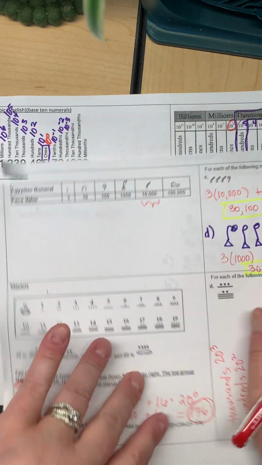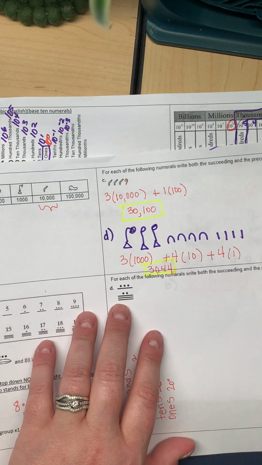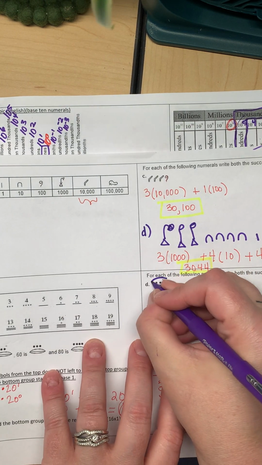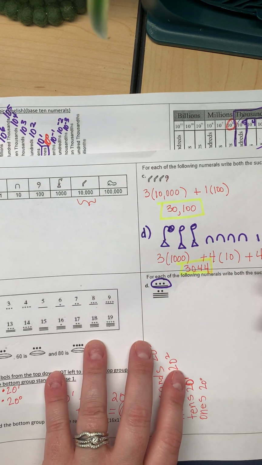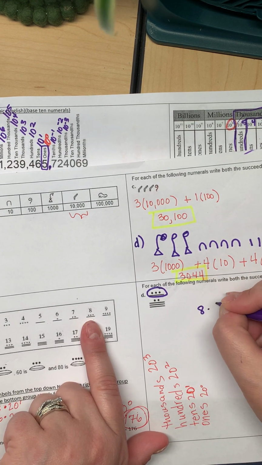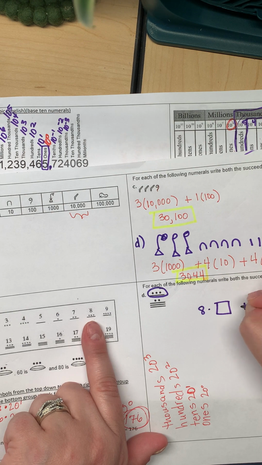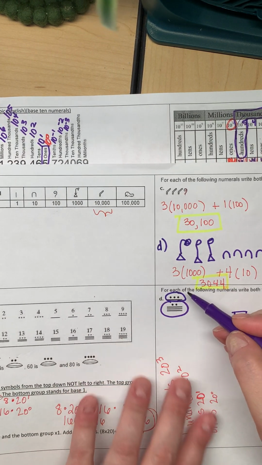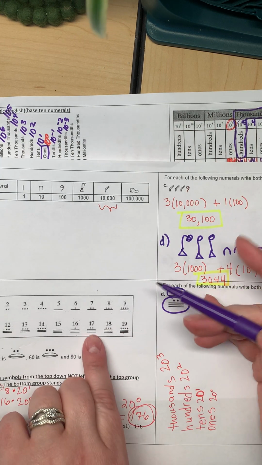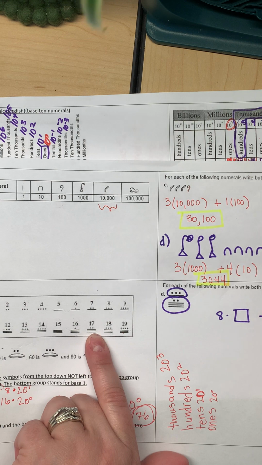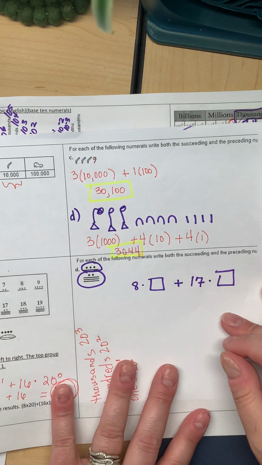Okay, let's do this one. Okay, it looks like there's 2 groups again. So we got a stick with 3 dots, and sticks with 3 dots mean 8. And then we have to times it by something. Then plus, let's see, the next group is 3 sticks with 2 dots. That means 17 times something. And now we just have to figure out what we're going to multiply by.